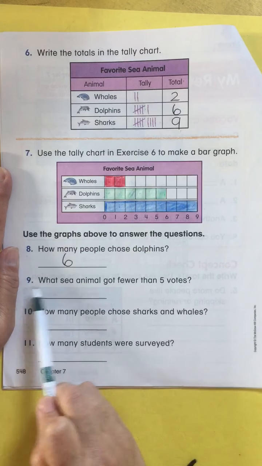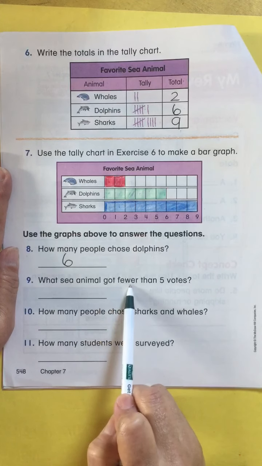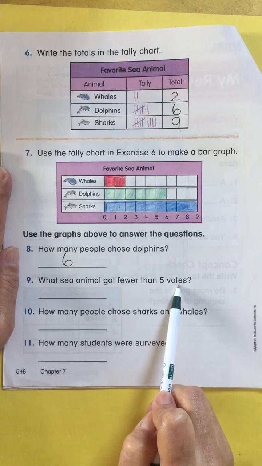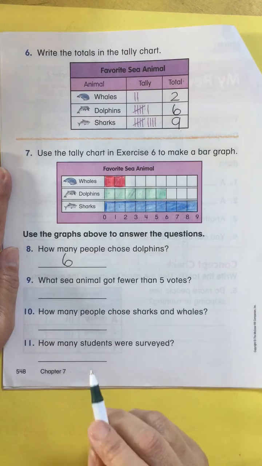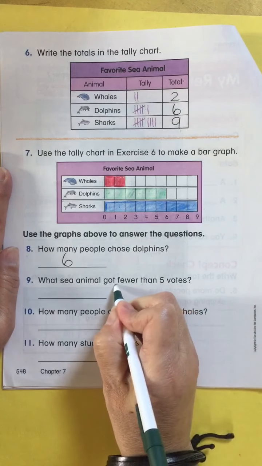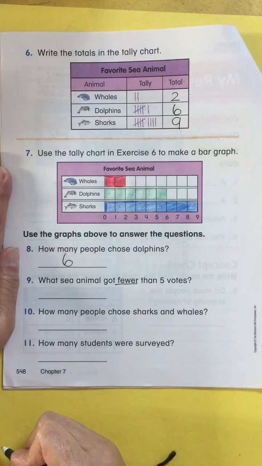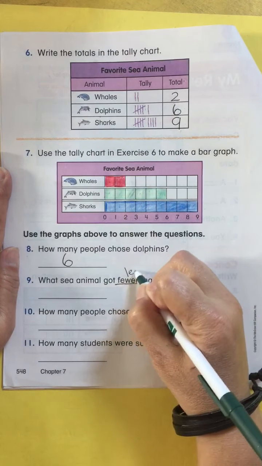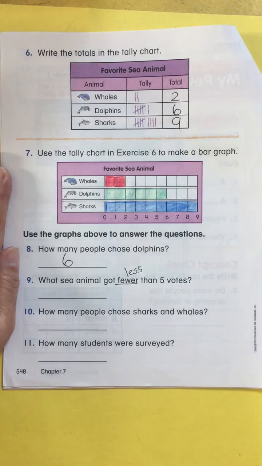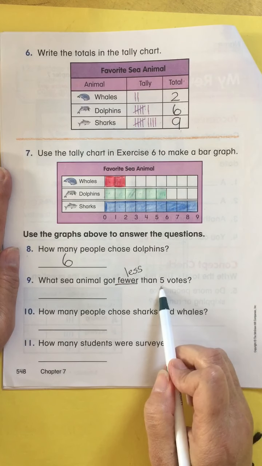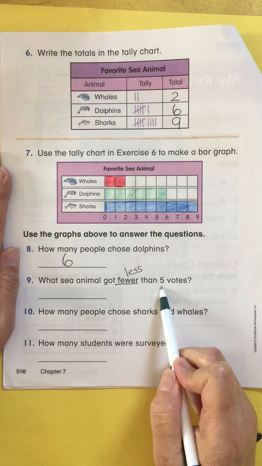Number 9. What sea animal got fewer than 5 votes? My important word here is fewer. I am looking for the one that has fewer. What does fewer mean? Less. Fewer is less. Fewer is smaller. Smaller than 5, less than 5, fewer than 5.